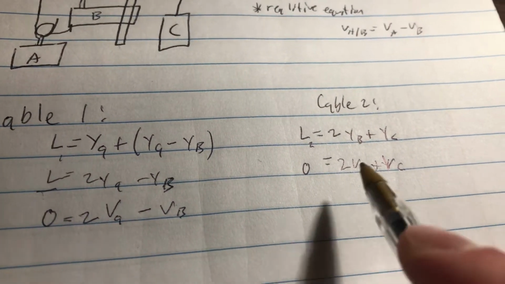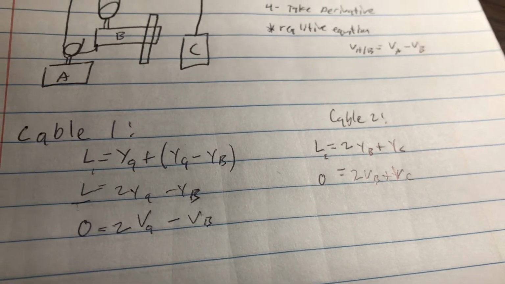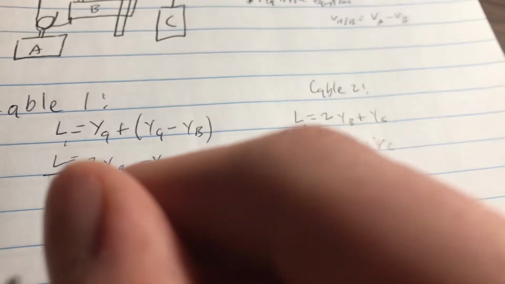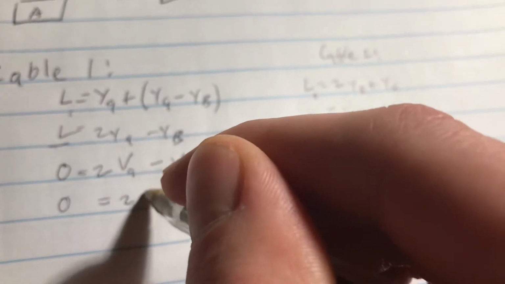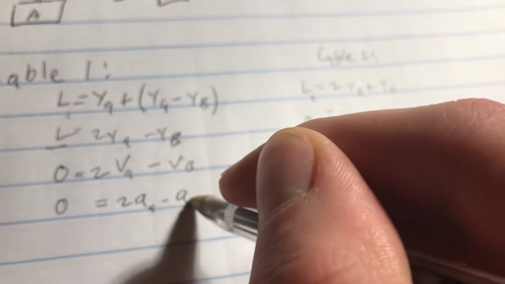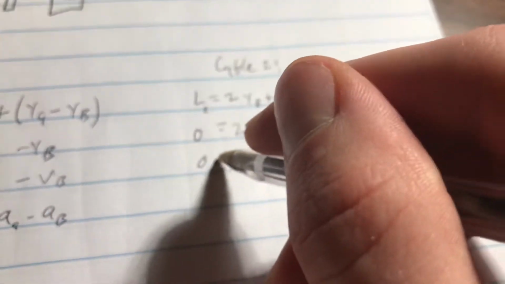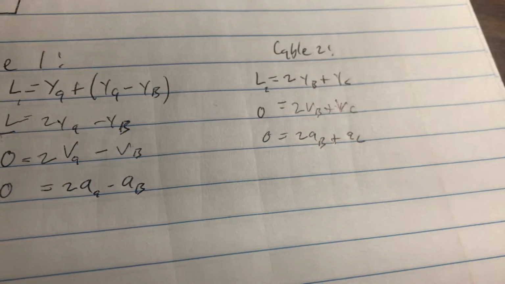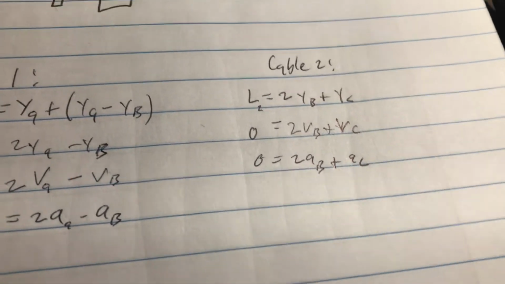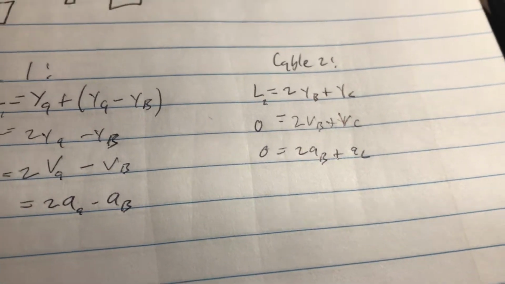Now we have these two equations. Take it a step further: derive again to get the acceleration. So we have 0 equals 2aA minus aB, and 0 equals 2aB plus aC. Very good. Now let me click on the problem.